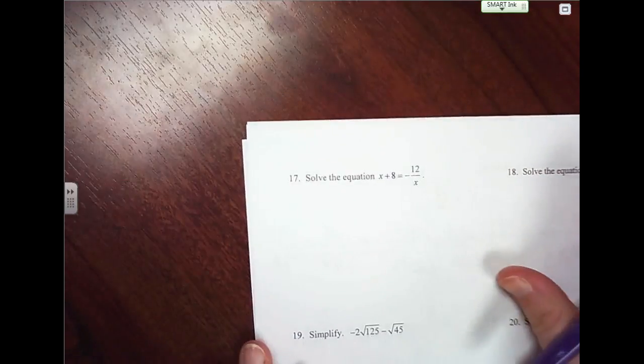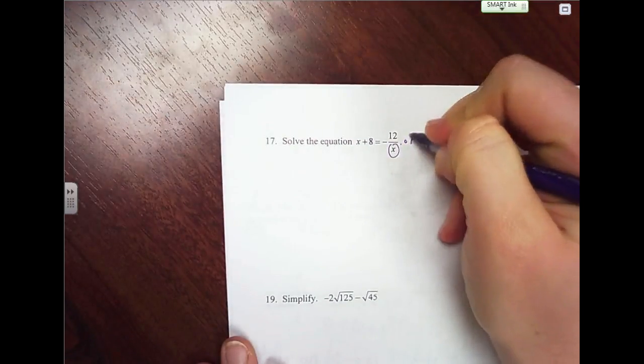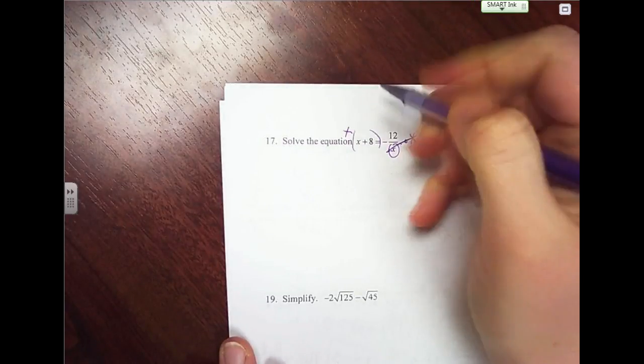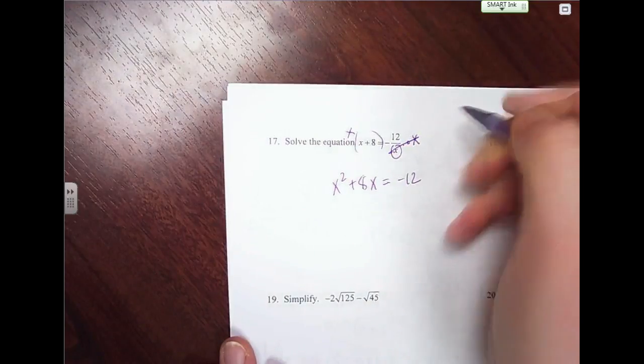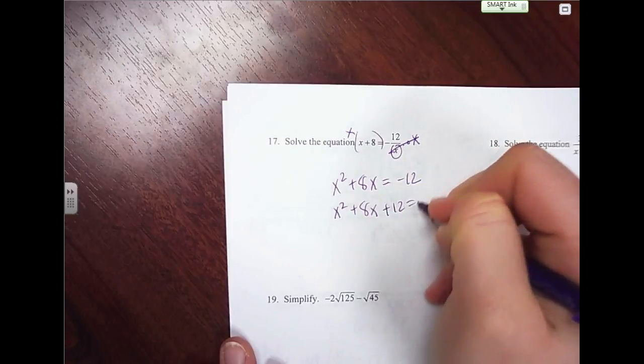Okay, number 17, solve the equation. So now I'm solving. I just want to get rid of this x, so I'm going to multiply by x on both sides. So that crosses out. Now be careful because it distributes here. So x squared plus 8x equals -12. I'm going to add the 12 over and factor.